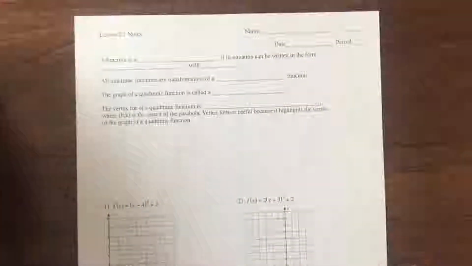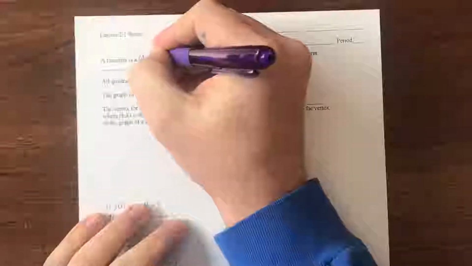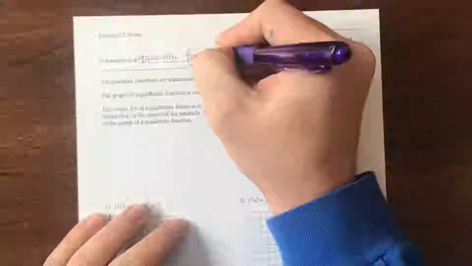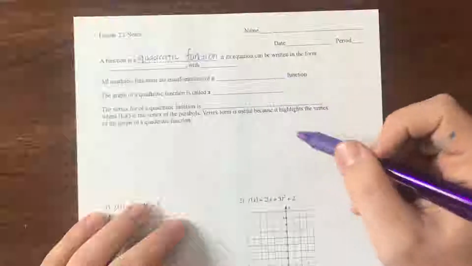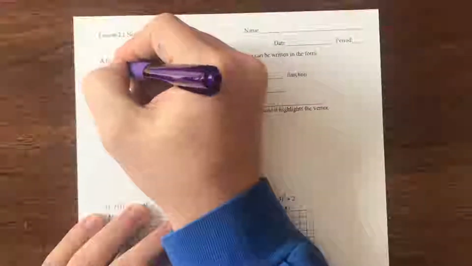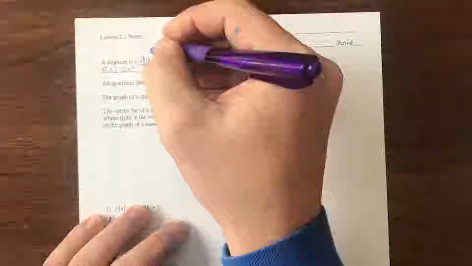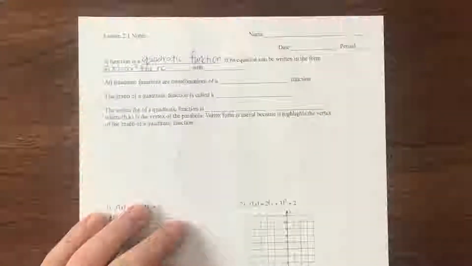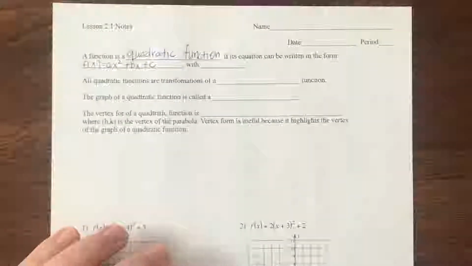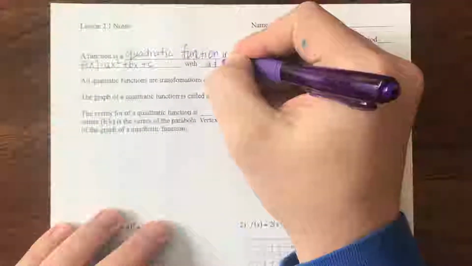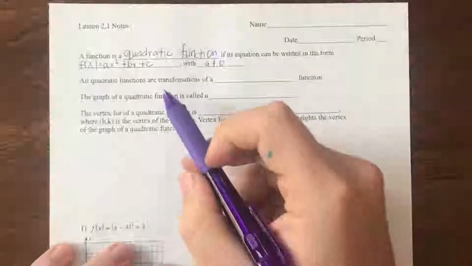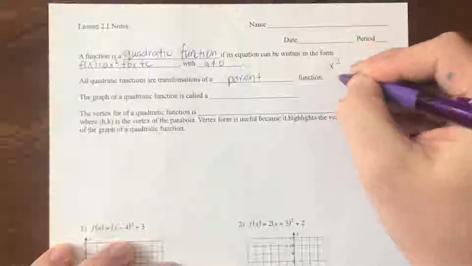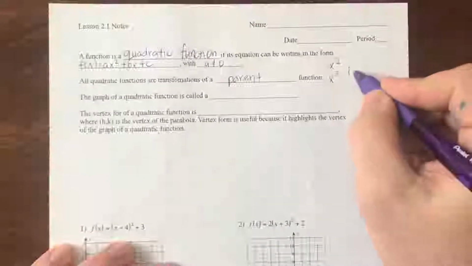So a function is a quadratic function if its equation can be written in the form f of x equals ax squared plus bx plus c, with a not equaling 0. Okay? All quadratic functions are transformations of a parent function. You all are familiar with x squared, x cubed, and the absolute value of x.